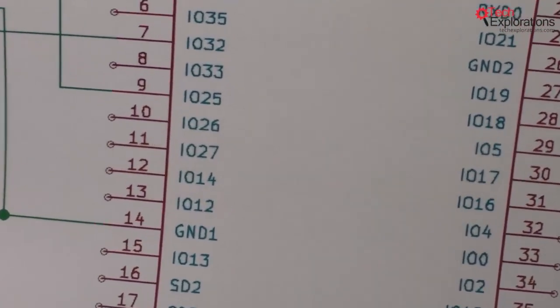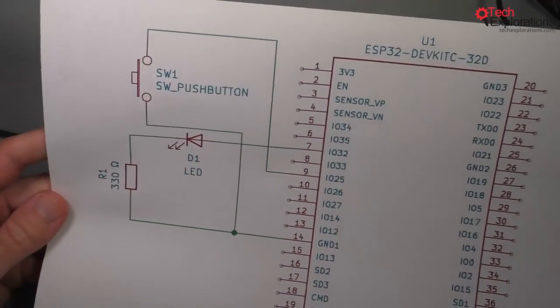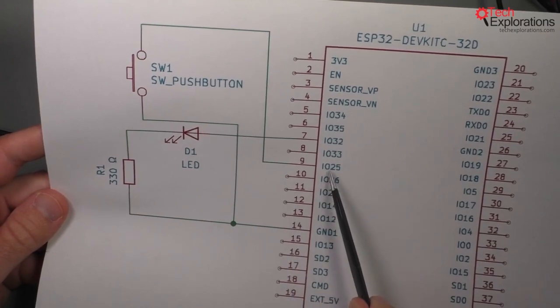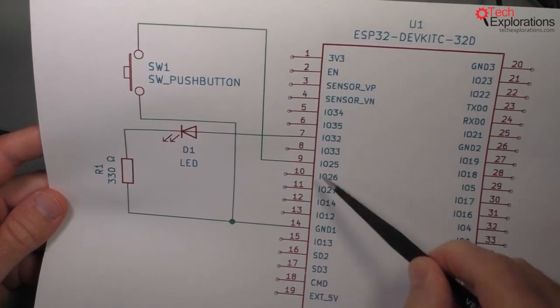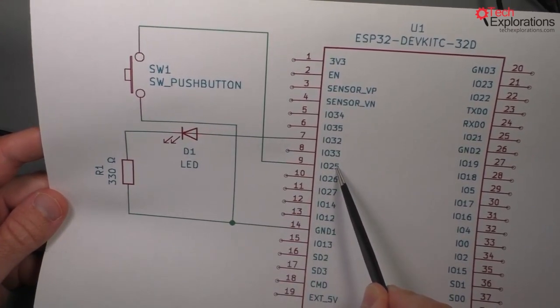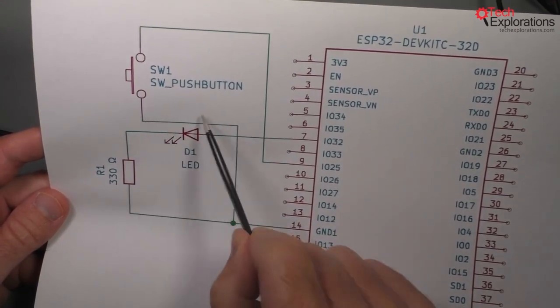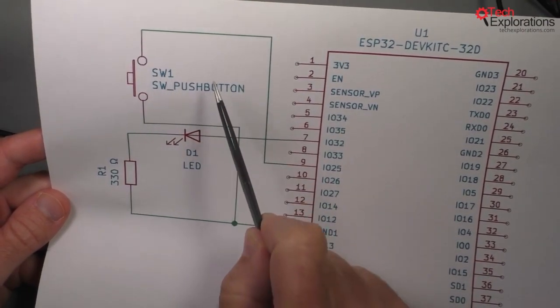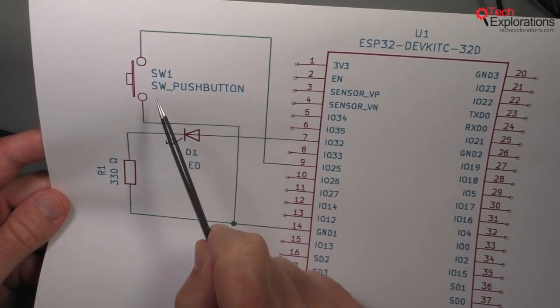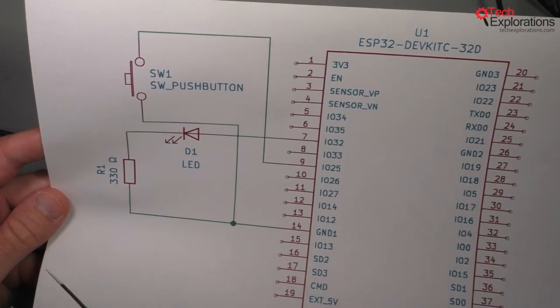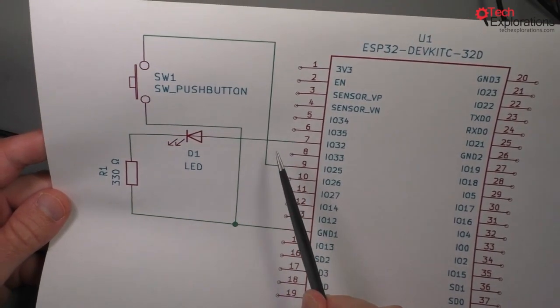In terms of the hardware and the wiring, things are very simple. You've seen this before. We've got a push button that is connected to GPIO 25, and you can attach interrupts on any GPIO. So this one is attached to GPIO 25, and then the other pin of the push button goes to ground. I chose not to use a pull-up or pull-down resistor in this example, and instead we'll use an internal pull-up. I'll show you how to do that in code in a minute.